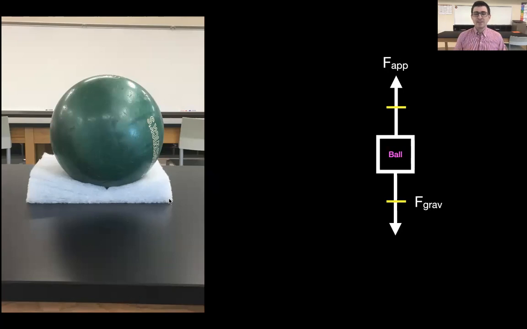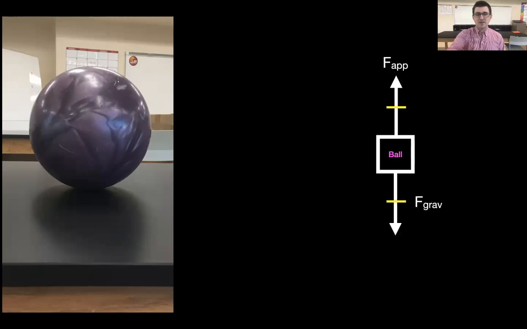And finally, let's keep all of these examples in mind as we look at the fourth and last example, which is a bowling ball sitting on a flat table. So again, according to Newton's first law, balanced forces, because it's stationary, constant velocity. And so we look and we say, well, if there's a force gravity downward, there has to be an applied force pushing upward. But what is applying that force? Because it seems like the table is just kind of in the way.